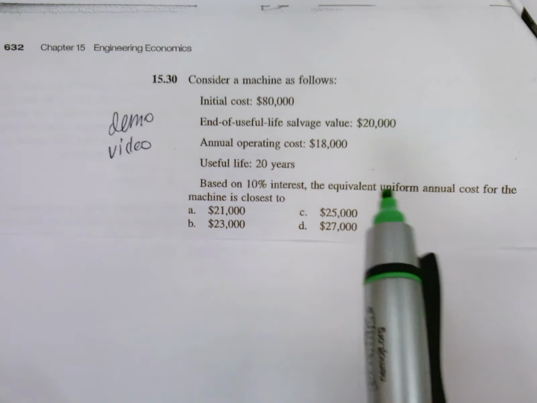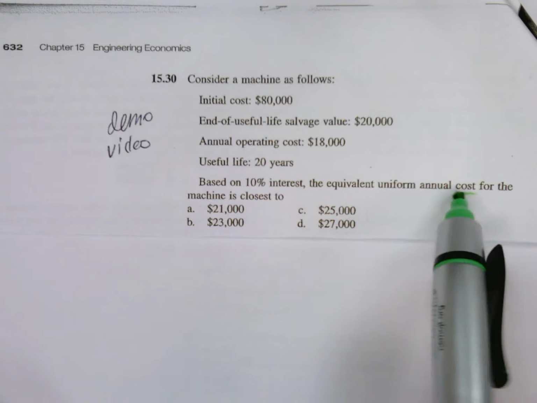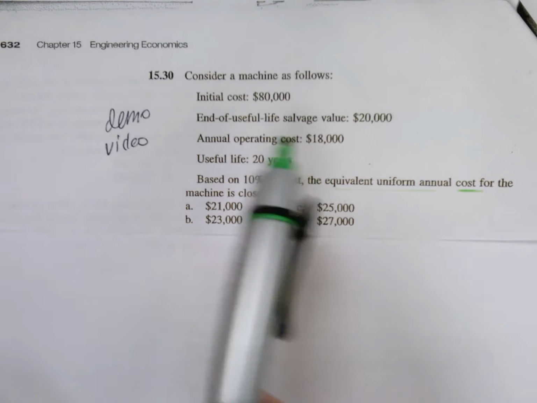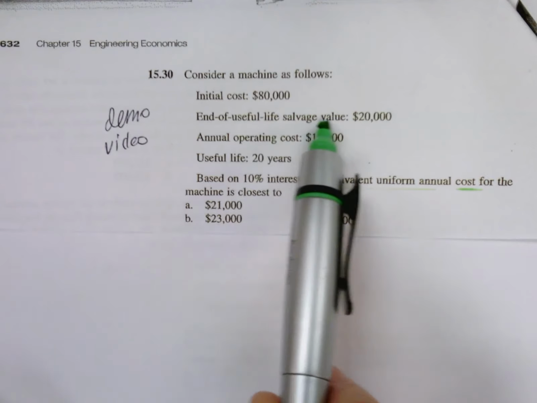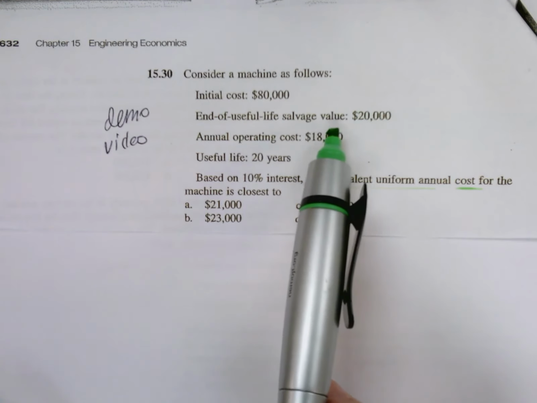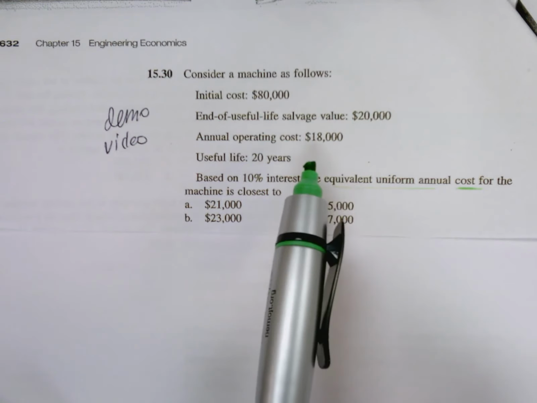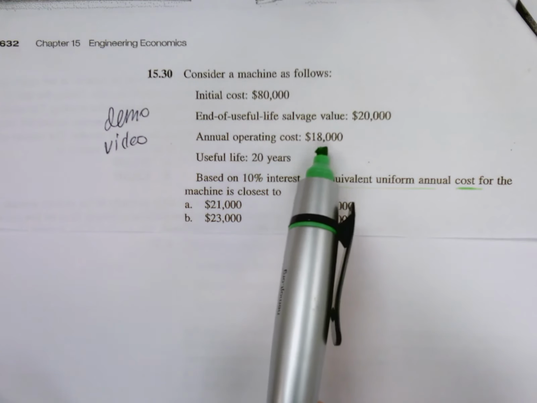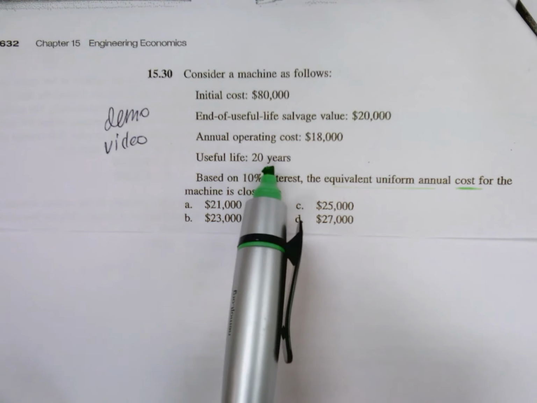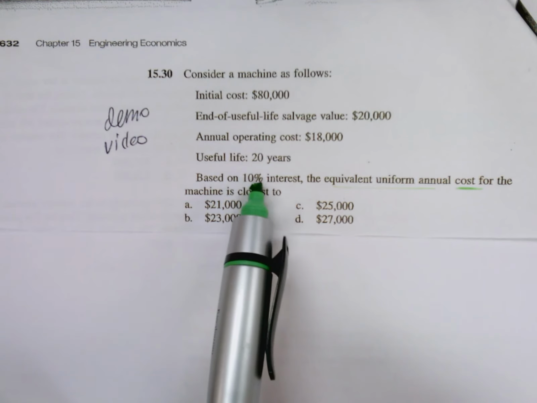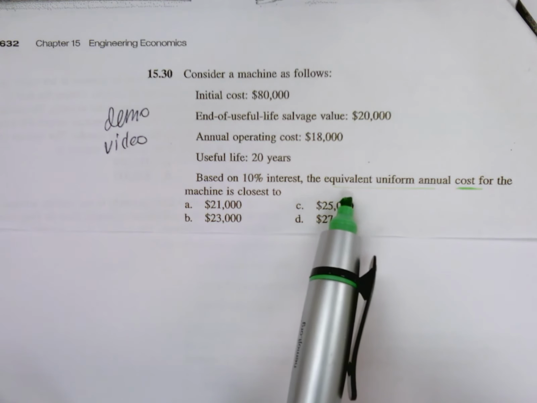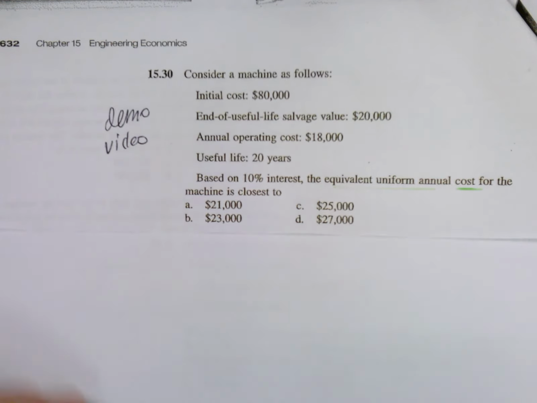The question asked, what is the equivalent uniform annual cost for a machine with initial cost of $80,000? They estimate they can sell it at the end of its life for $20,000 cash in salvage value. The machine has annual operating costs of $18,000 for each of the 20 years of the asset's life. The interest rate is 10%, and again the question is, what is the equivalent uniform annual cost for the machine?